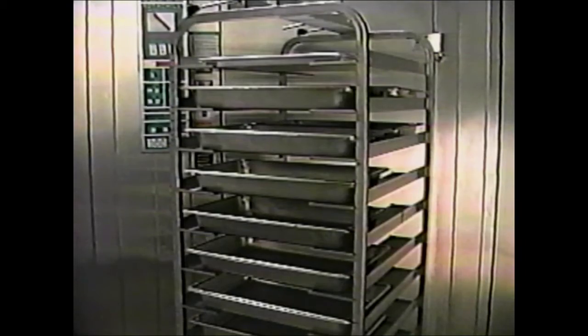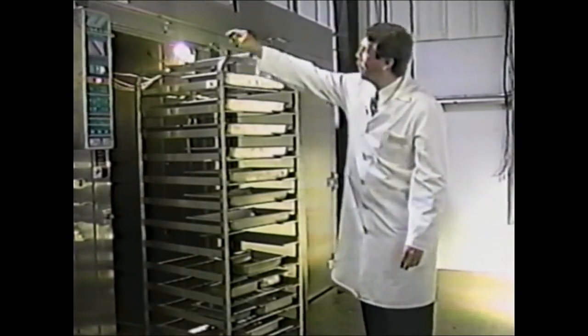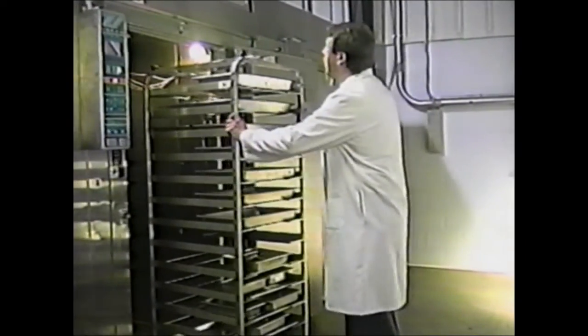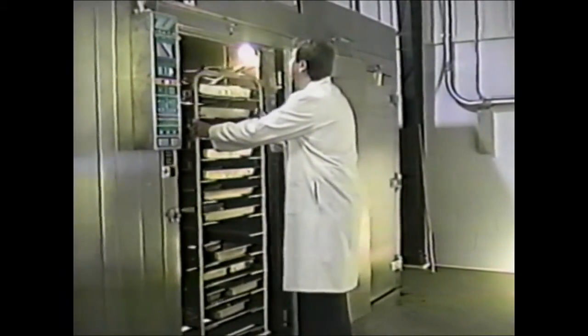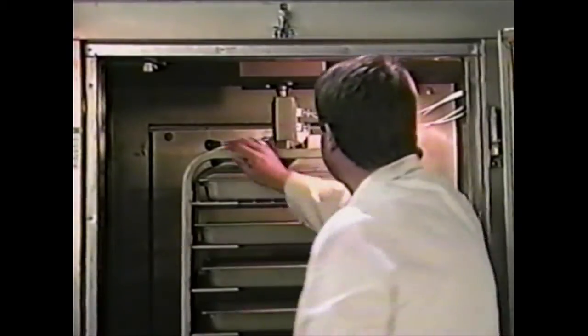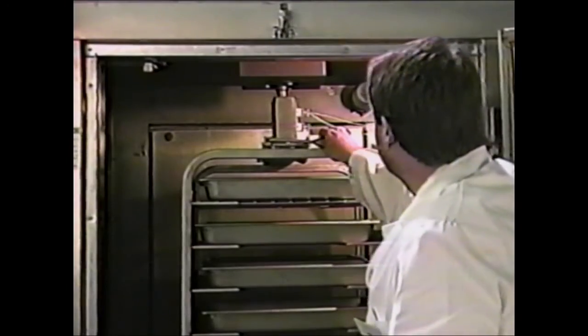Open the door and unlatch the rack latch mechanism. Roll the rack into the chiller and install the rack. Lock the latch mechanism. Remove probes from probe holder. Place each probe in a separate pan so that the probes are equally spaced on the rack.